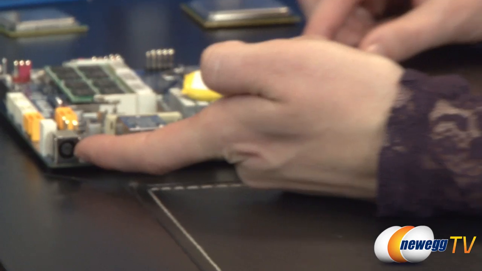Okie doke. And the last thing that we need to discuss is the PSU compatibility. So power supply unit, that was something that I was confused about on the thin board here, is that its power supply compatibility is external.